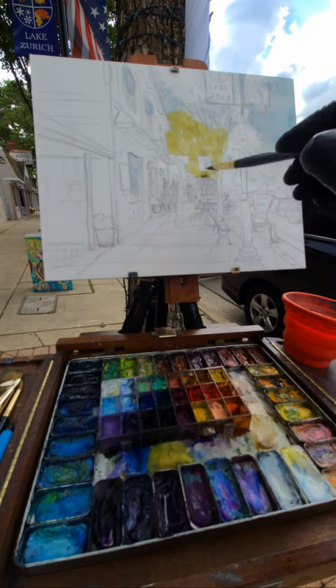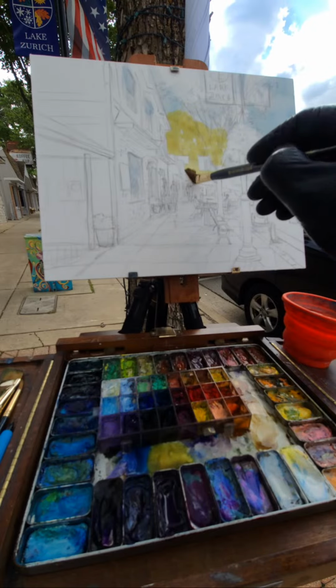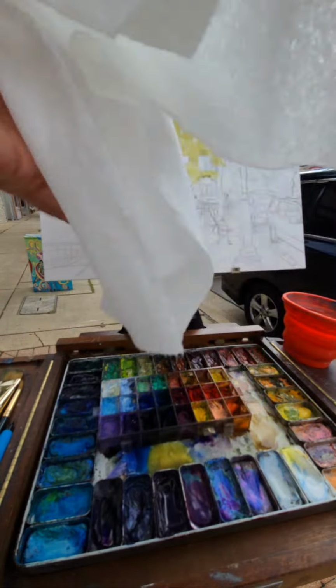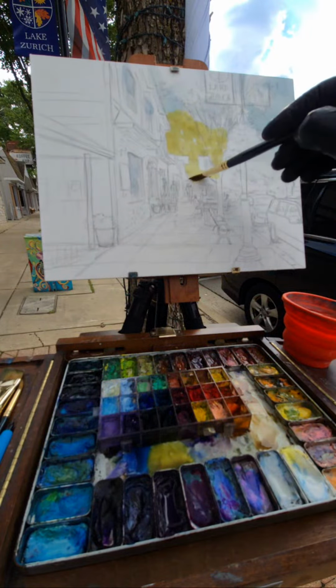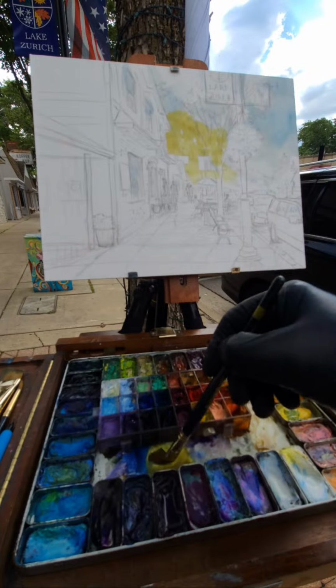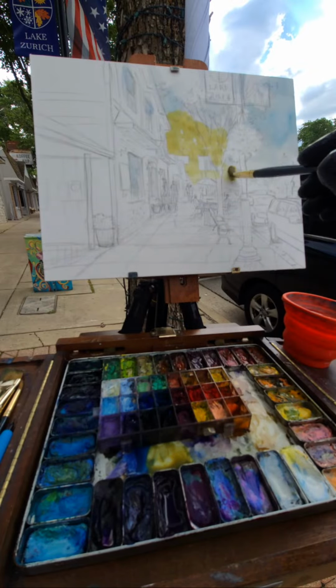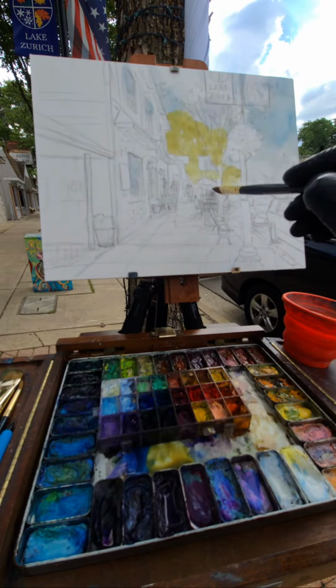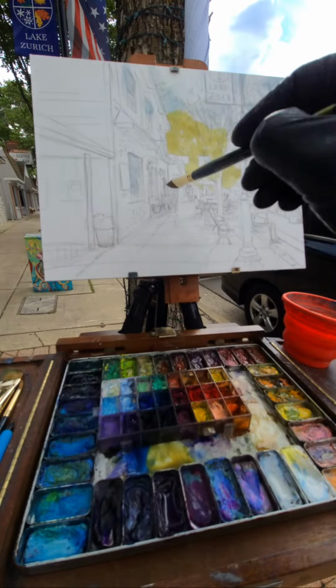There's a sign back here. Here's a banner. So I'm just getting a little bit of the lights through here. I have a paper towel in my hand, and so I can wipe off my brush. Again, I'm making this a lot lighter than it actually is, because I want that to sit in the back, and it's not that important back there.